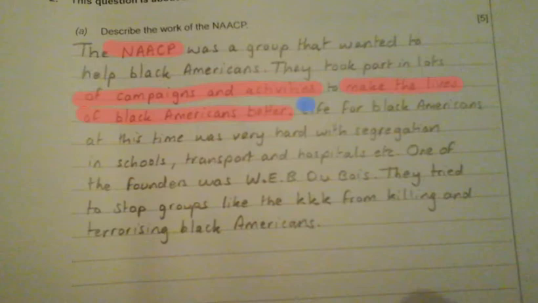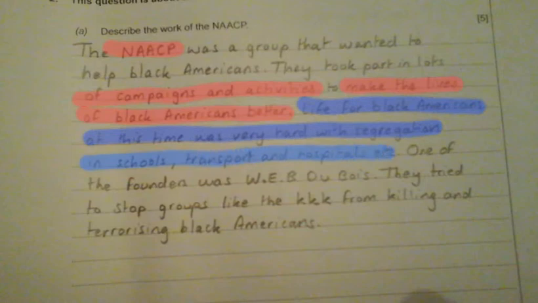We start to run into problems in the next little bit here, where it says, life for black Americans at this time was very hard, with segregation in schools, transport, hospitals, etc. All that is correct, but if we look back at the question, it's not actually describing the work of the NAACP. It's not actually doing that.